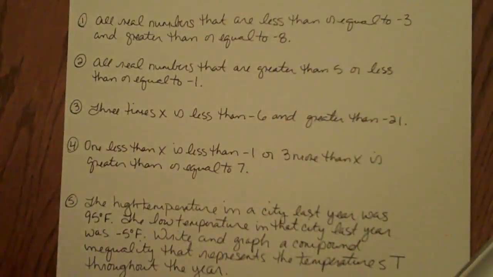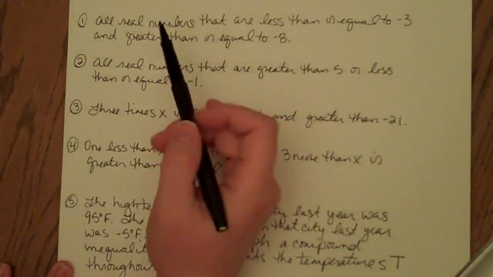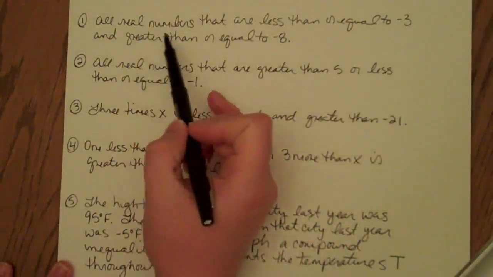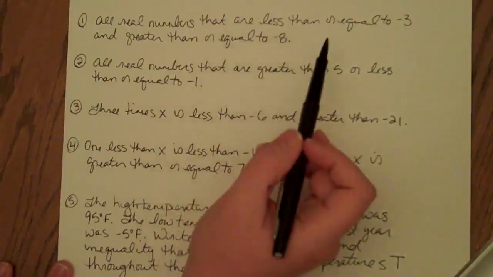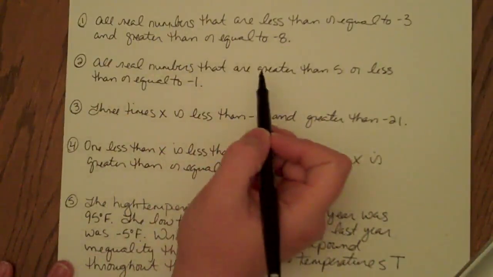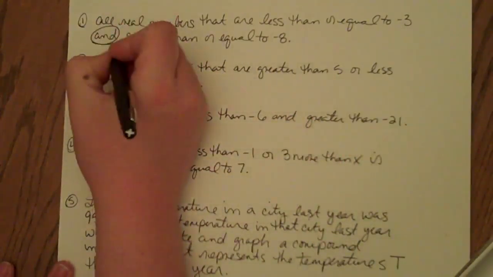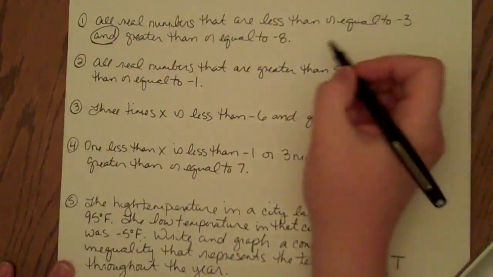In this lesson, we're going to look at how to put together some compound inequalities from verbal statements. We've got 5 examples here, one of which is a word problem. Our first statement says all real numbers that are less than or equal to -3 and greater than or equal to -8. So the first thing we want to look for is the words and or. In this case we have an and, so we know we're going to have 3 parts.